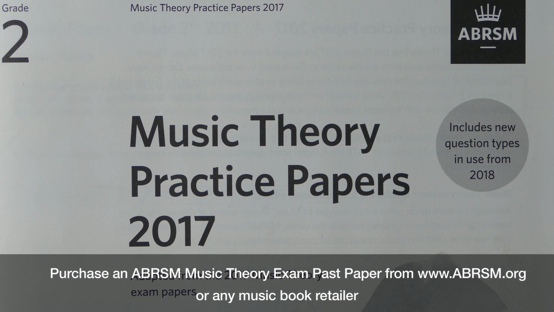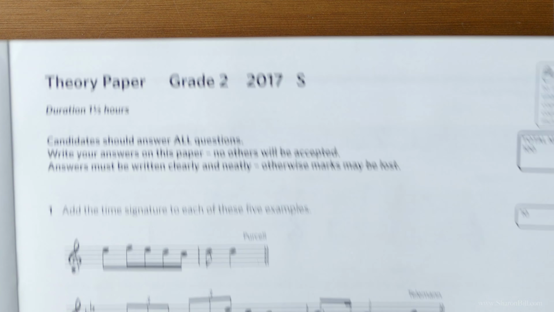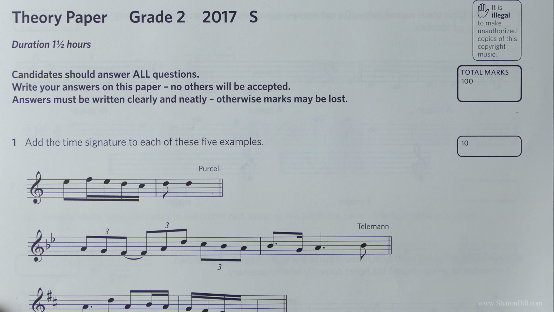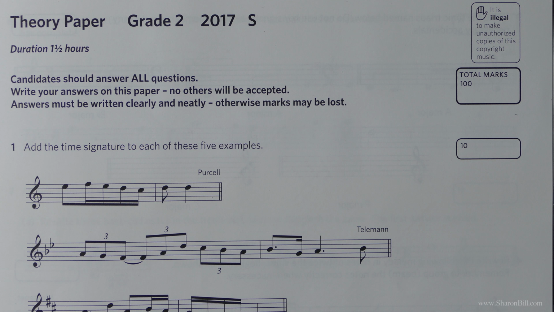And so now we're going to have a go at the final paper in this 2017 practice papers book for grade 2. So if you turn to page 15, you'll find paper S. That means a specimen paper. It was never actually set as an exam in 2017. It's just a specimen or a sample paper to give you a bit of extra practice.